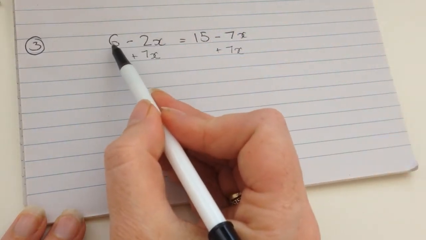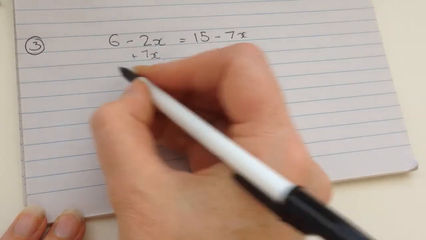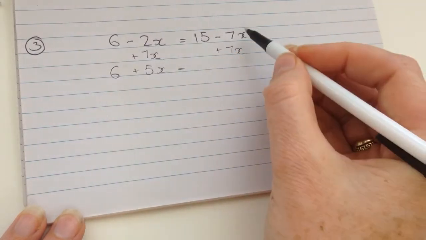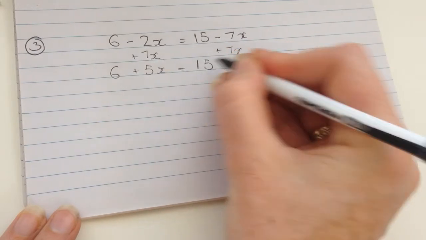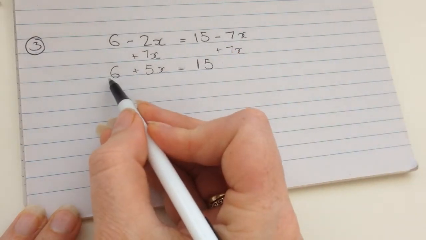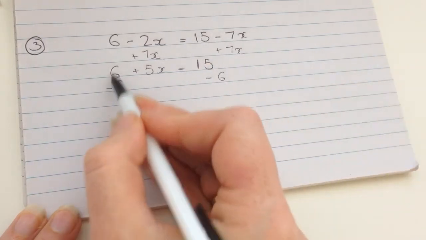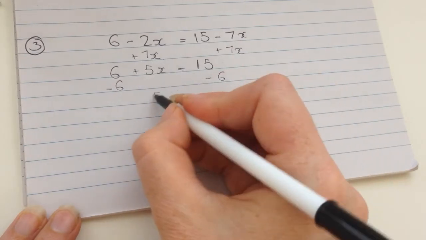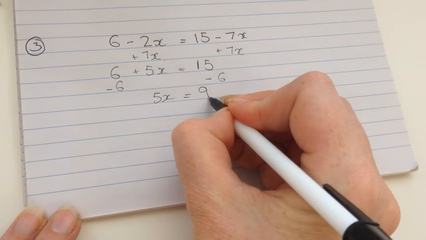So on my left-hand side, I have 6 minus 2x plus 7x. Collecting like terms gives me 6 plus 5x. On the right-hand side, when I collect like terms, this is 0, so I just have a 15. To get rid of a 6, I'm going to subtract 6 on both sides. Again, I'm putting it with the like term. 6 minus 6 is 0. I'm just left with a 5x. 15 minus 6 is 9.